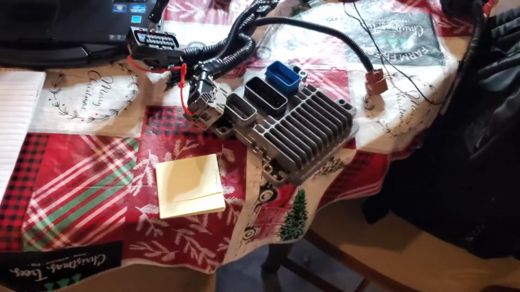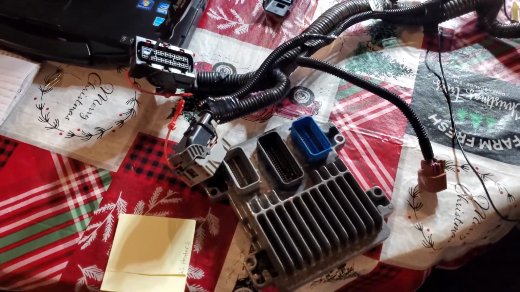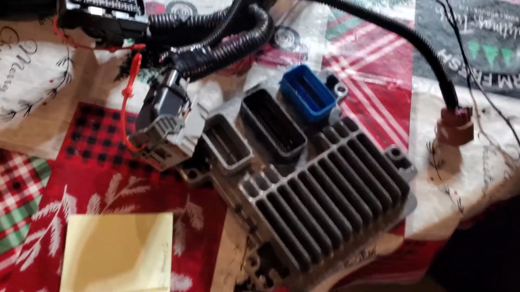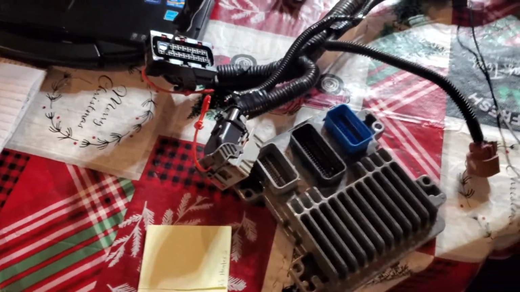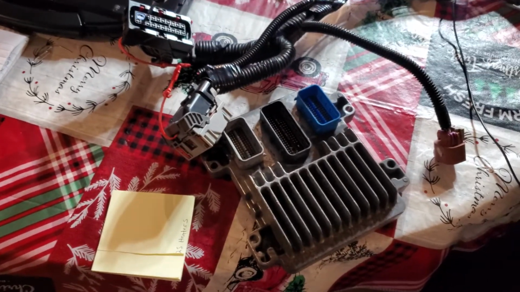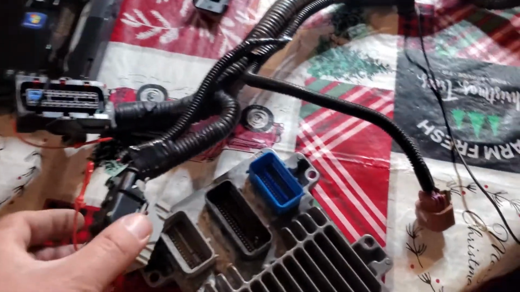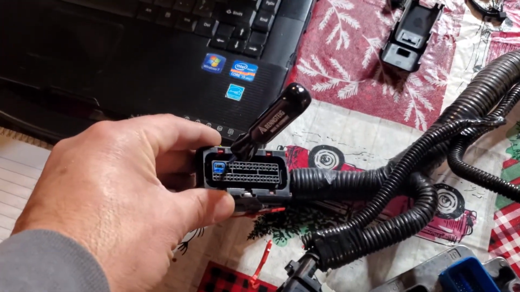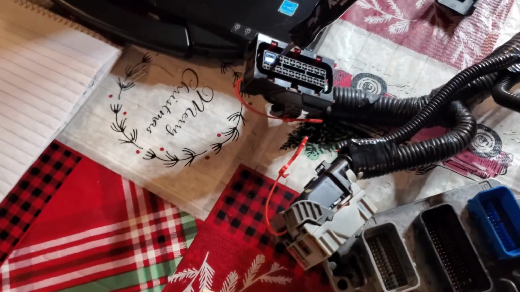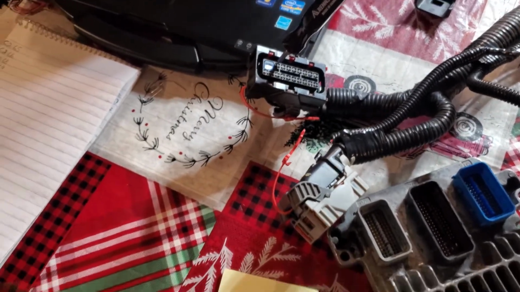Still working on the GTO harness. I found that some of the information I had about what the pins on here do was a little faulty. So to be safe, I'm just going back and I have to check every pin now and figure out exactly what they do. I've already done the gray connector. Now I have to do the black connector, which is a pain because it's 73 pins. So I've got a lot to do here.